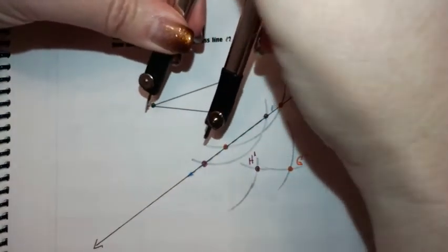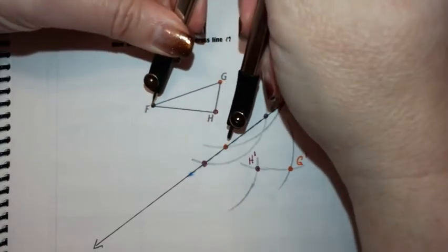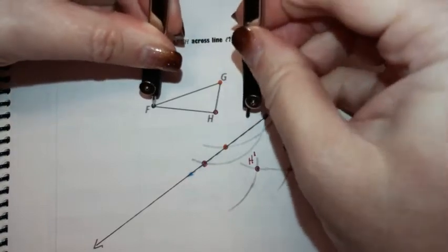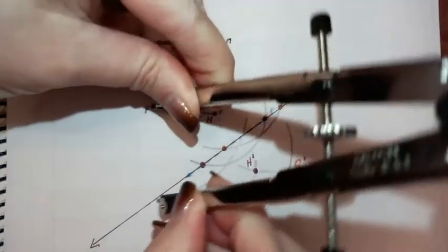And you guessed it, we're going to do the same thing for F. I'm using green. It's a lovely color. I'm going to open this wider just so that I know that I can reach from F all the way to this line. And I want to intersect at 2 places.